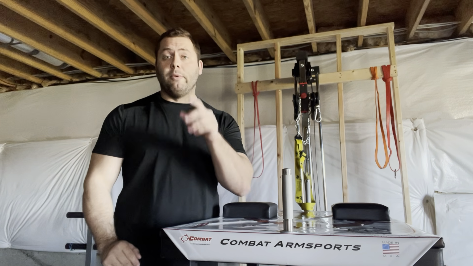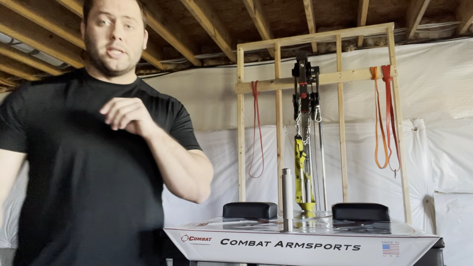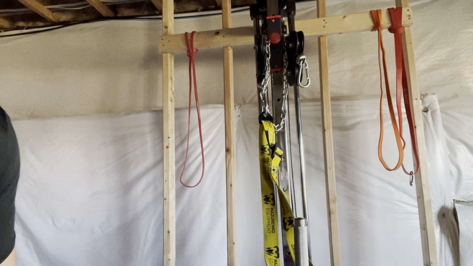But when you have a common flexor injury, the approach is a little bit different, and I'll try to detail that here in a minute. Just give me a moment to move this stand.